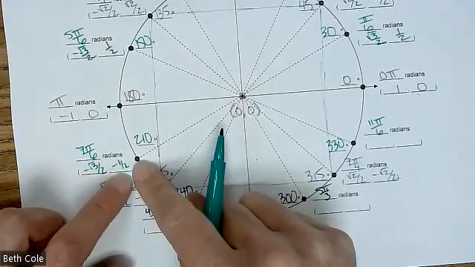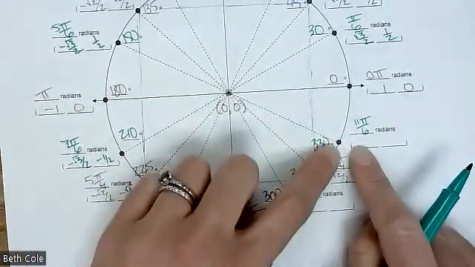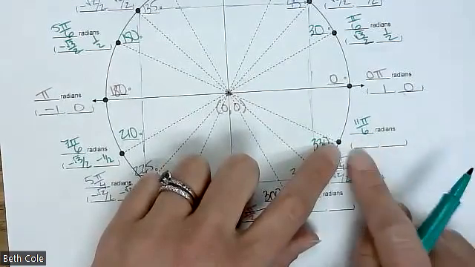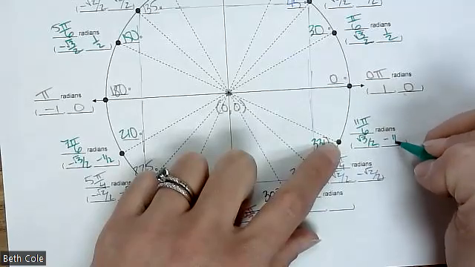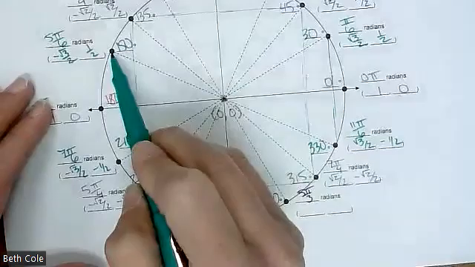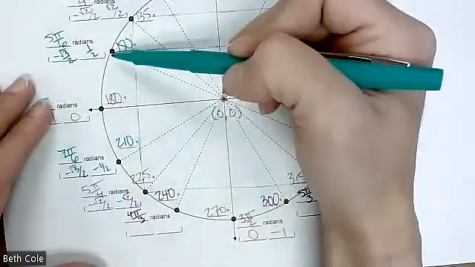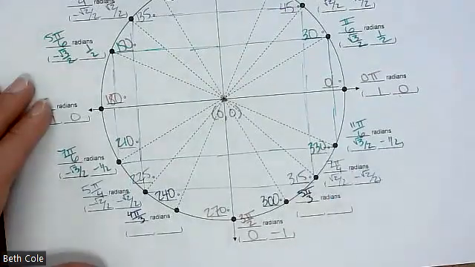Negative square root of 3/2, comma negative 1/2. Bring it over here. What is going to happen? Good. Y is negative. So it'll be square root of 3/2, comma negative 1/2. And if you want to connect those, you can. Some people like to do this. It looks kind of trippy when you're all done. But do you see how I can connect these?